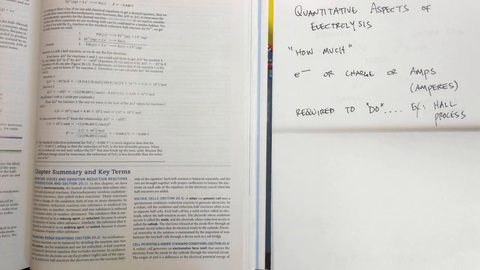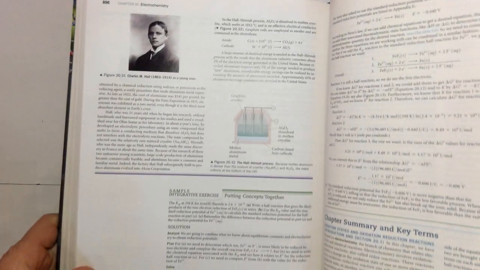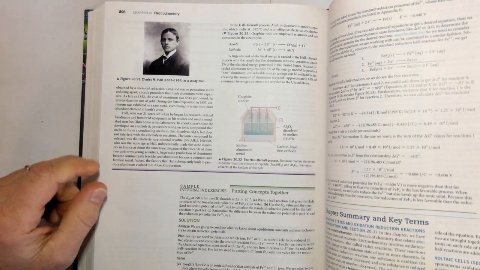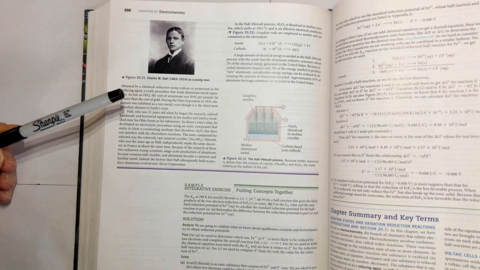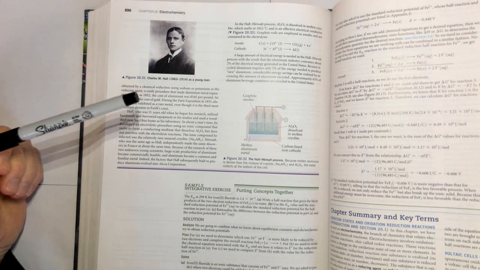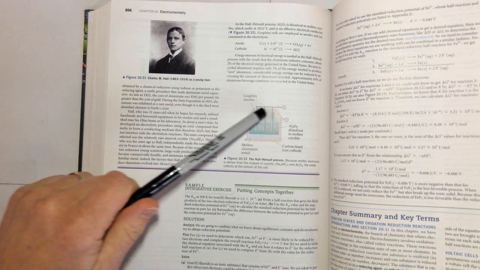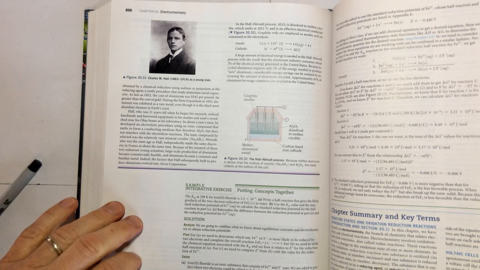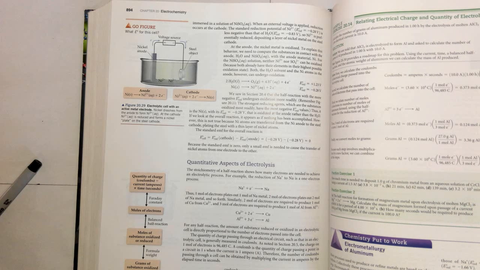Then along came Charles Hall, and in the late 1800s, early 1900s, he did some research and determined that we could get this bauxite to dissolve in another liquid substance, a different type of ore that melted at a lower temperature.